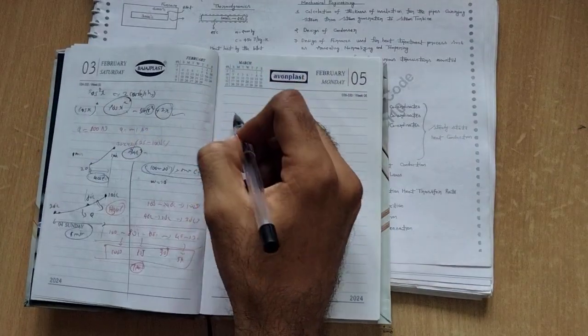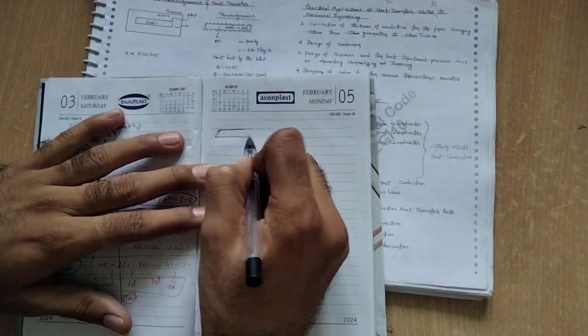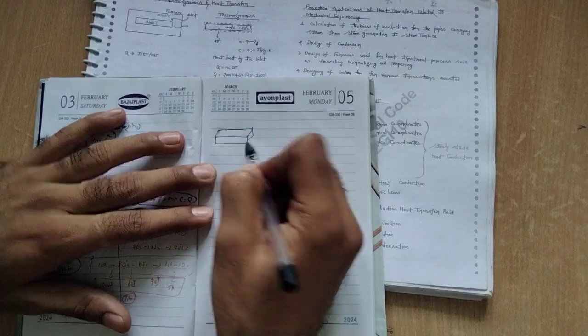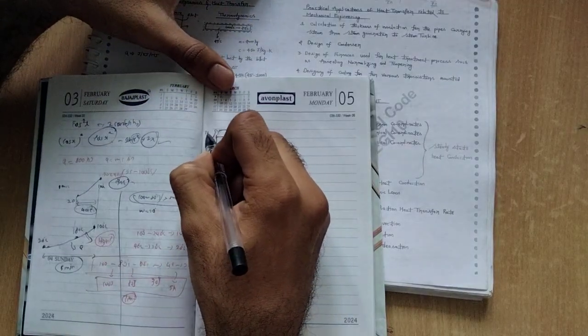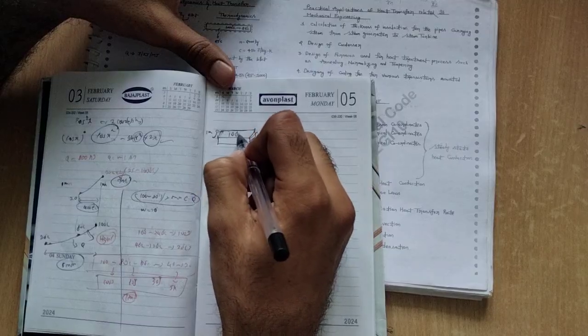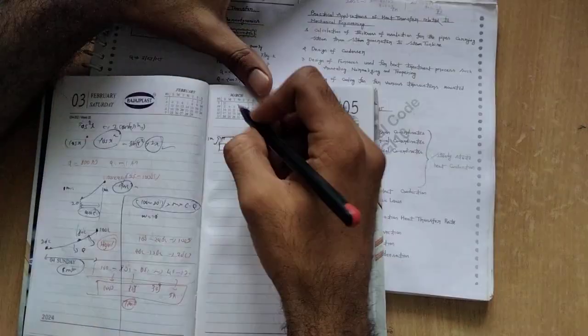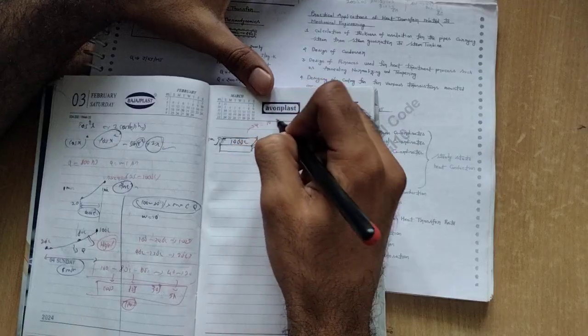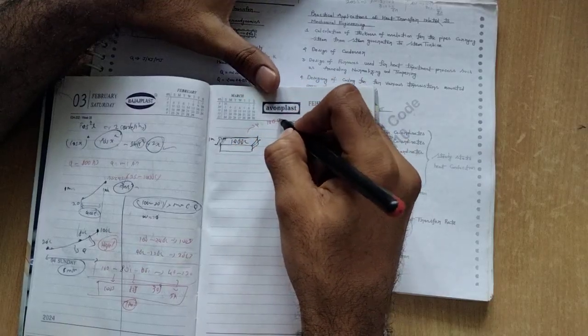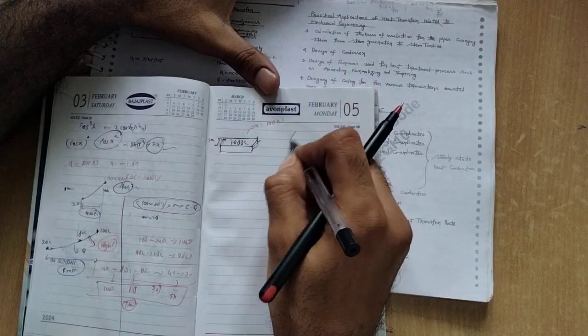So for example, let us mention this one. The area is just 1 meter, and this is also 1 meter. Here the temperature is 1000 degrees Celsius. So how much will be the heat transfer rate? Suppose Q will be, let us assume, 100 kilojoules.